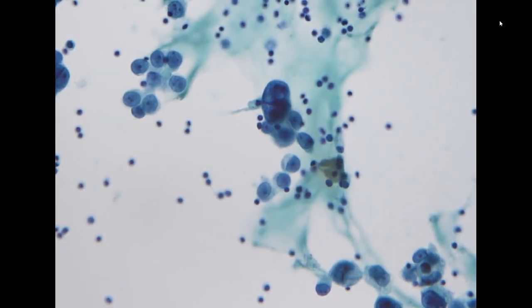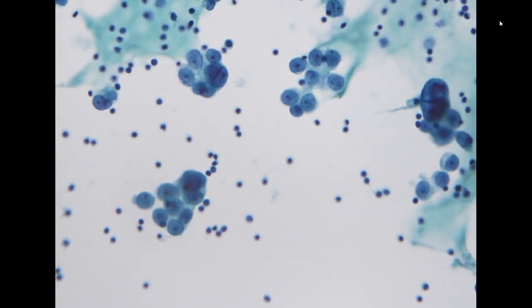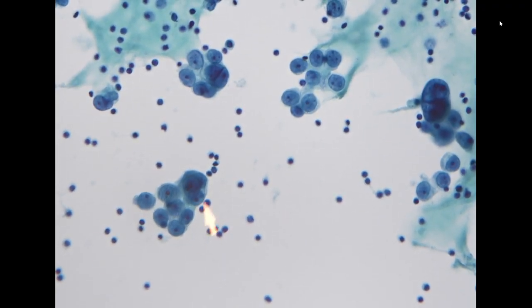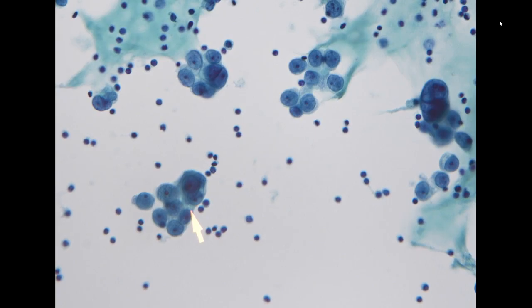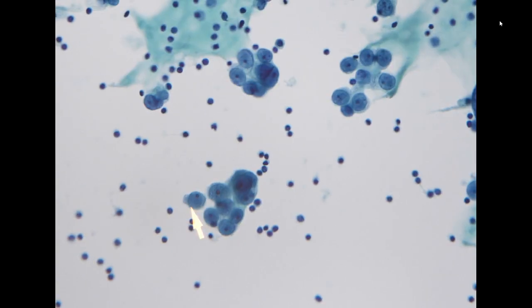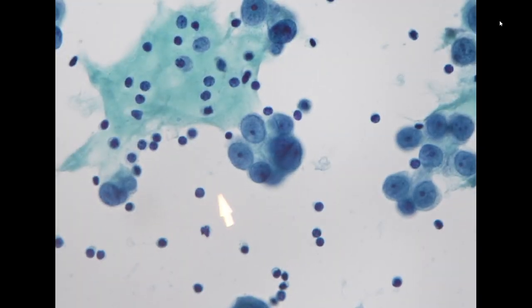Okay, this is a new patient. This is pleural effusion. So this is what we would most commonly see for primary lung adenocarcinoma, which is the most common, the top cancer in Taiwan. And we can see this is a typical glandular structure, and what we need to pay attention to is this typical nuclear feature.